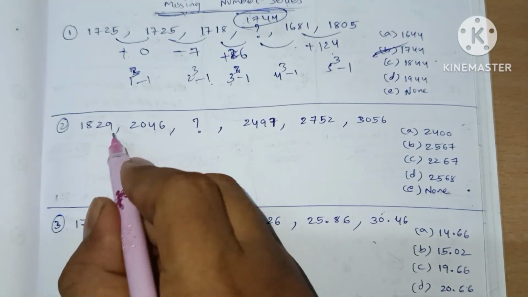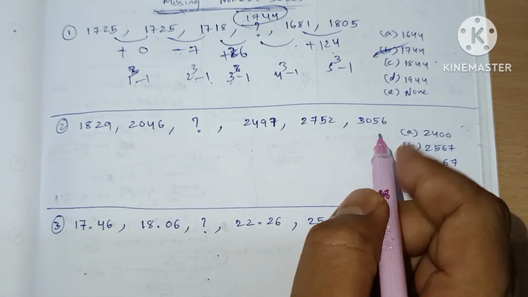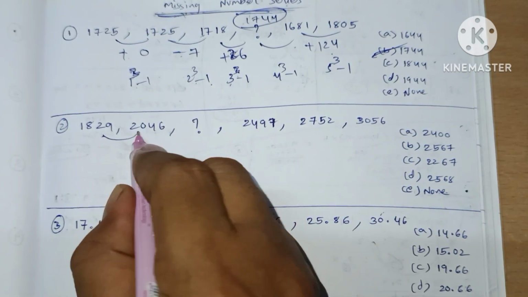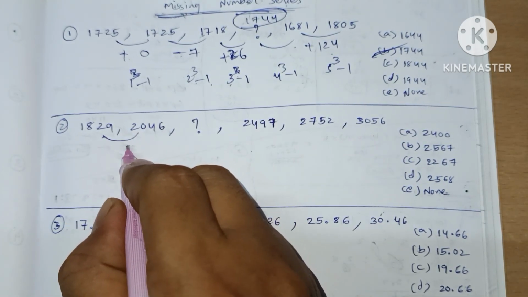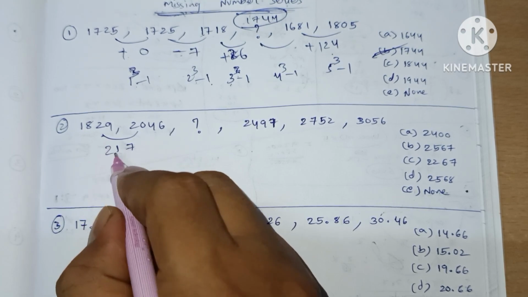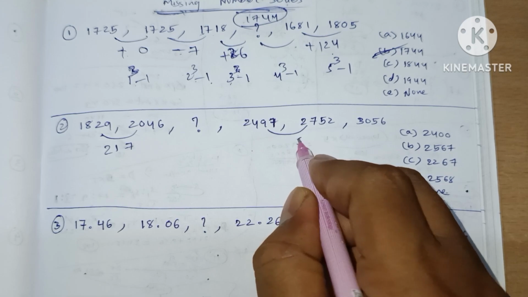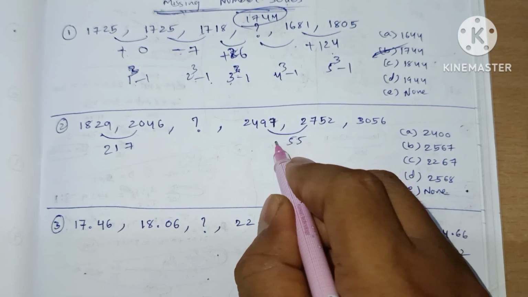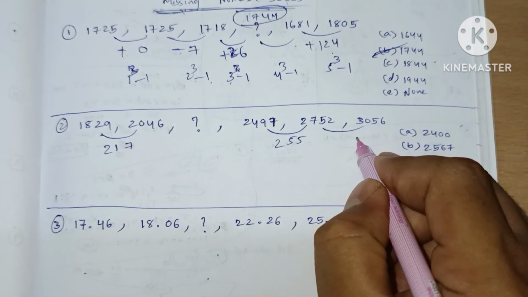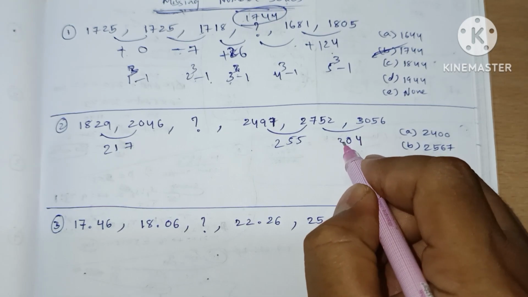Next question. Here these numbers are slightly varying, so we'll go with the differences. Here the difference between these two numbers is 7 1 and 2 217. Here the differences is 5 5 and 2. Here the difference is 4 0 3.